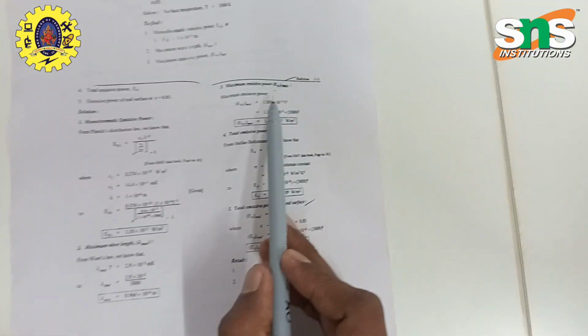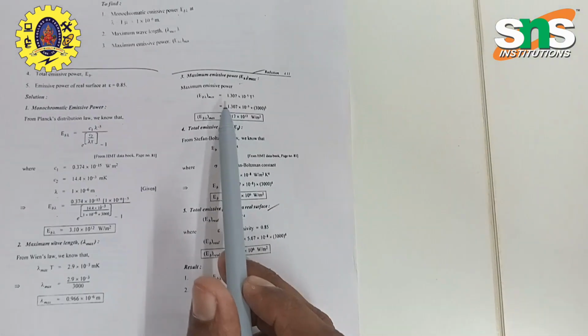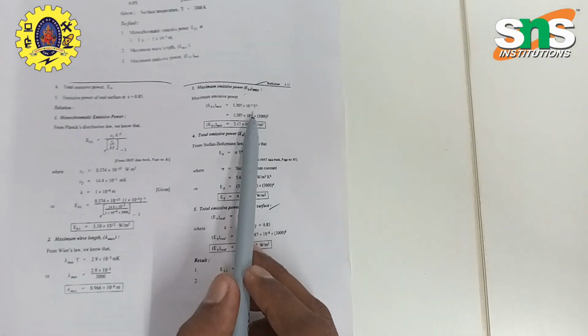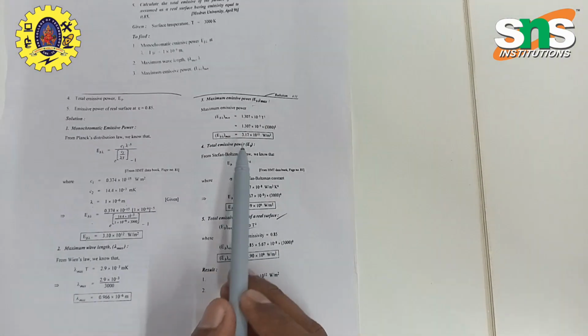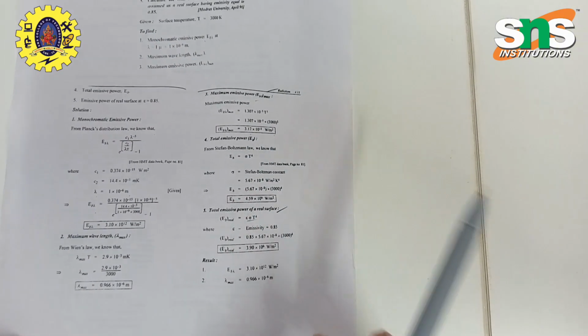For the maximum emissive power in this problem, we substitute into the equation E_b lambda max equal to 1.307 times 10 to the power minus 5 times T to the power 5. Finally we get 3.17 times 10 to the power 12 watt per meter square.